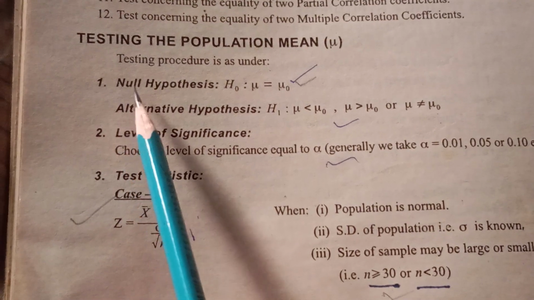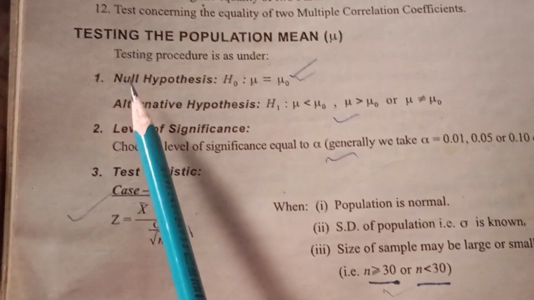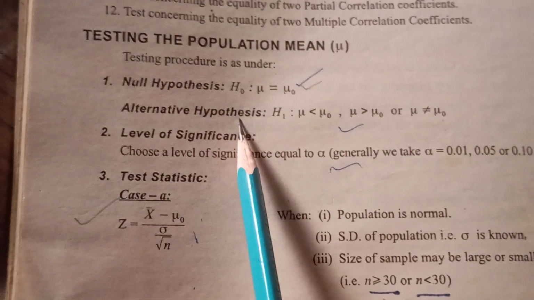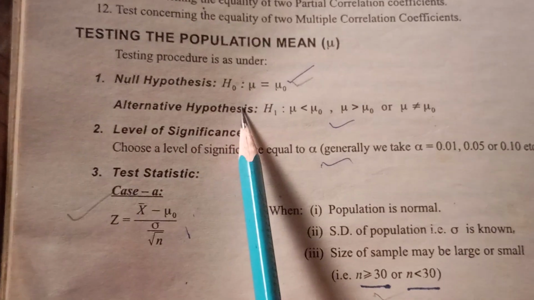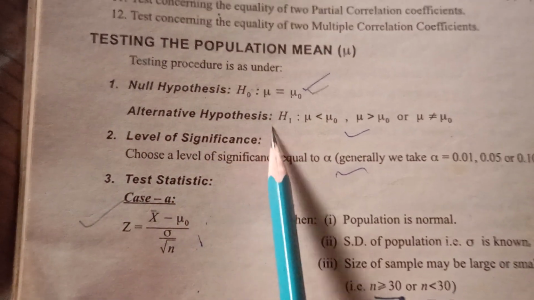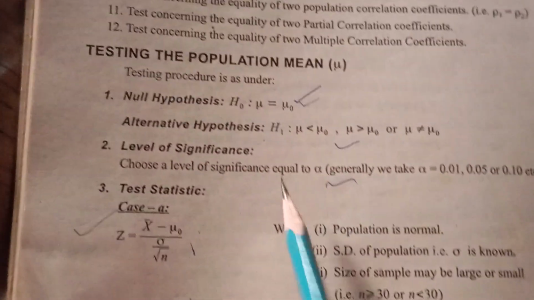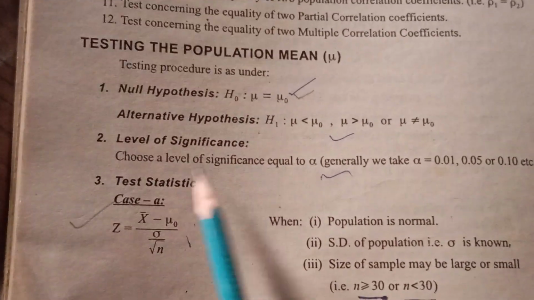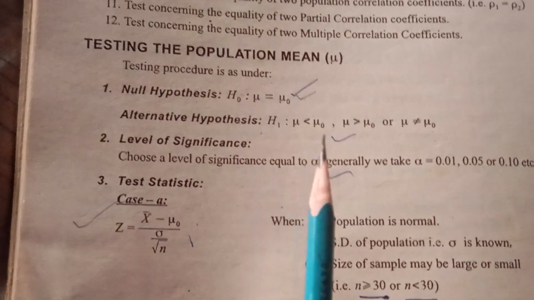The first step is finding the null hypothesis and the alternative hypothesis. This is given in the question. We have to find out what the null hypothesis and alternative hypothesis are. Okay. Then second, the level of significance. This is also given in the question.